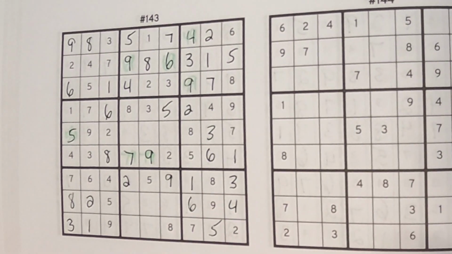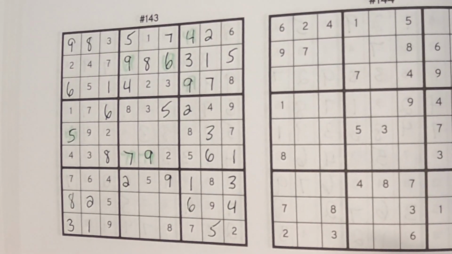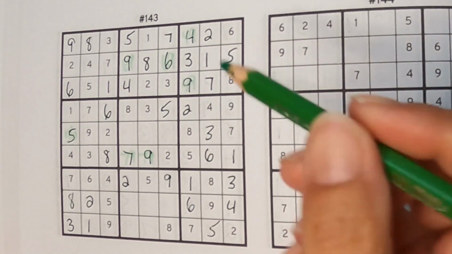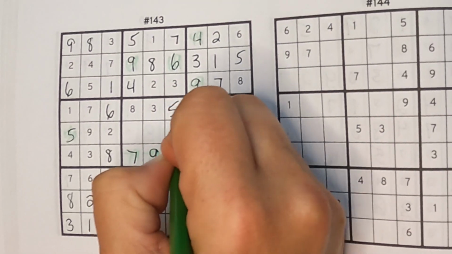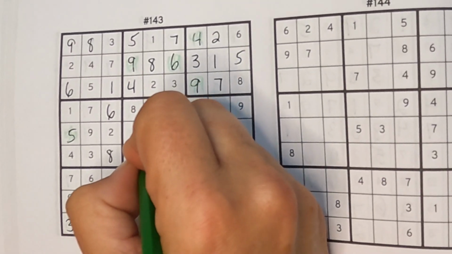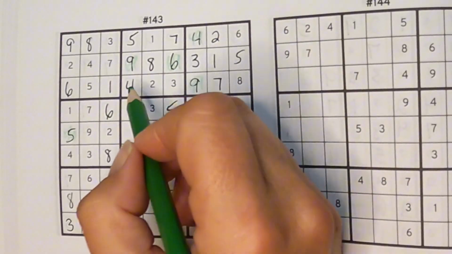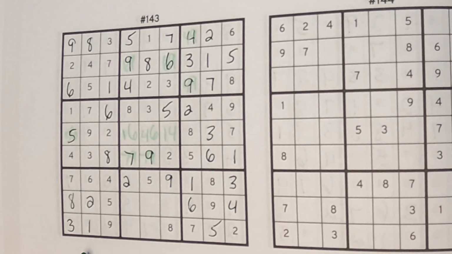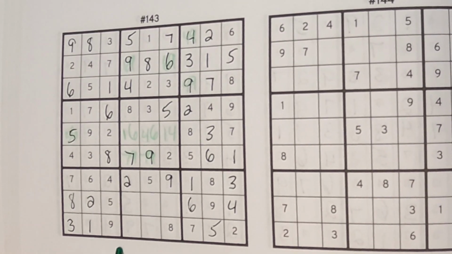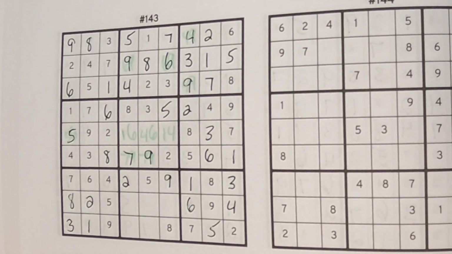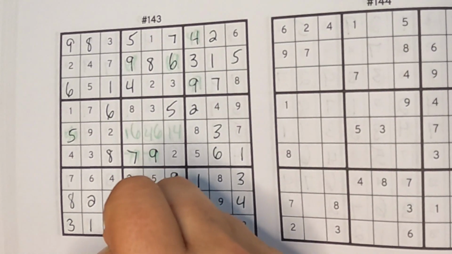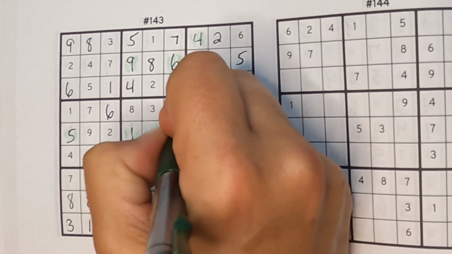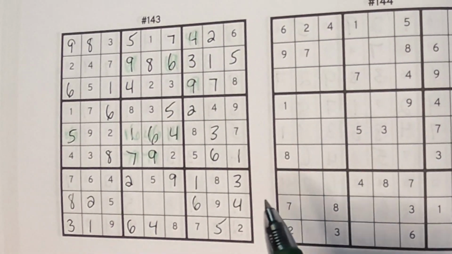For this box now we're missing 1, 4, and 6. We've got a 6 here, so 1, 4, 1 here, so 4, 6. 4 here, so 1, 6. For this bottom row, we're missing 4 and 6. We've got a 4 here, so 6, 4. That 6 makes this our 1, 4, 6.